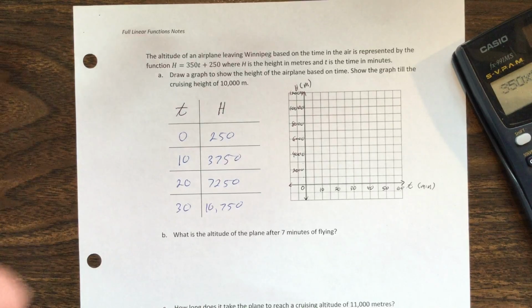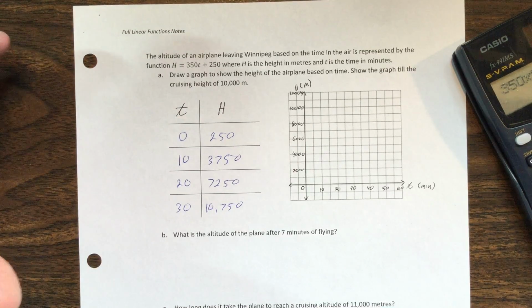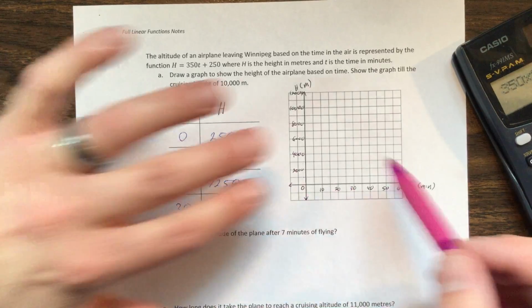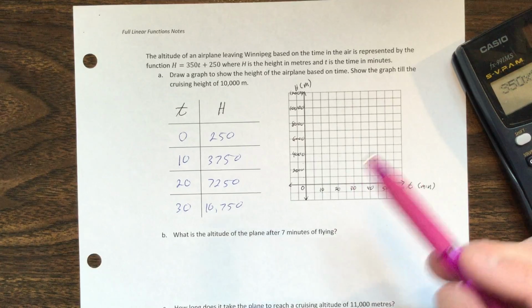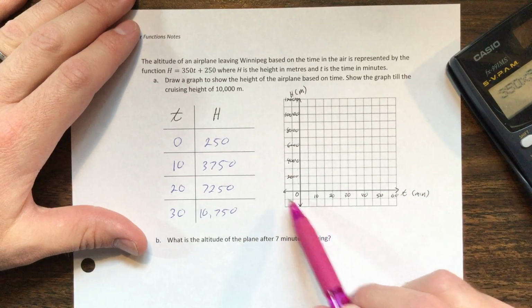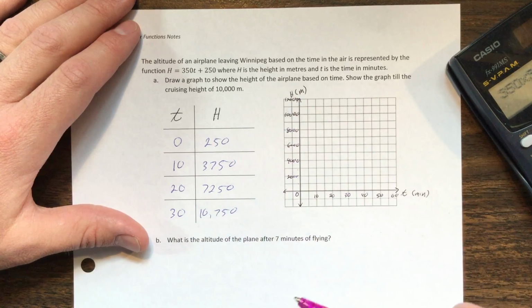Always fill the entire page. It helps show the entire thing, okay? And we want to try to use as much as we can. Sometimes we do, sometimes we don't. Technically I could have stretched it a little farther, but I do want to go past 30, and I do want to go past 10,000.